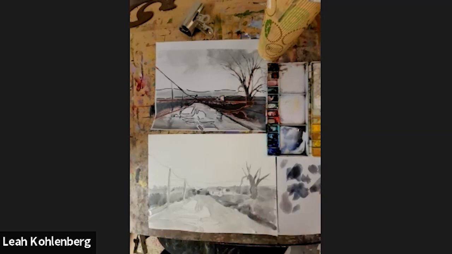Look at how, if you get your values right, even in this early stage of the painting, there's a little something happening. You've got a little something going on, even without detail. He does have a kind of strong dark edge here.